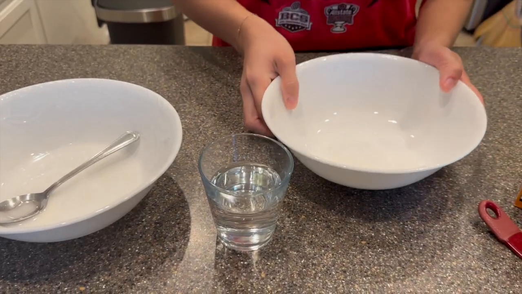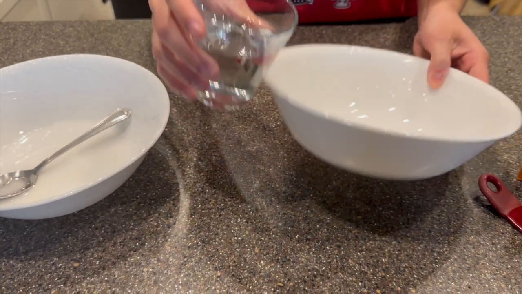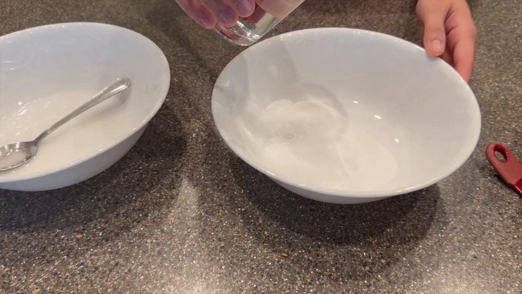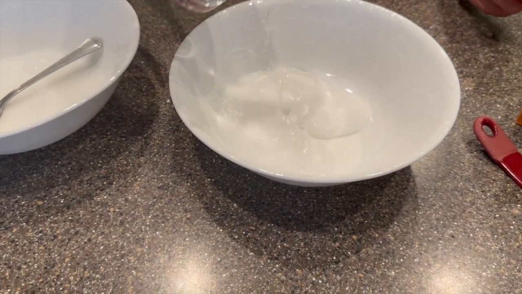But looking at the second bowl, when I add the vinegar, the reaction starts to bubble and release gas. The gas being released is carbon dioxide, which helps your baked goods rise.